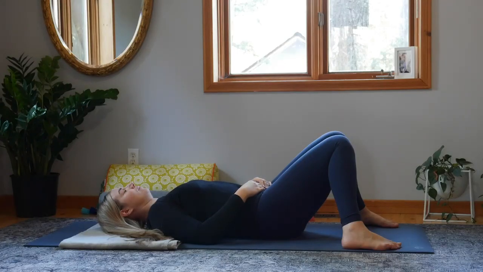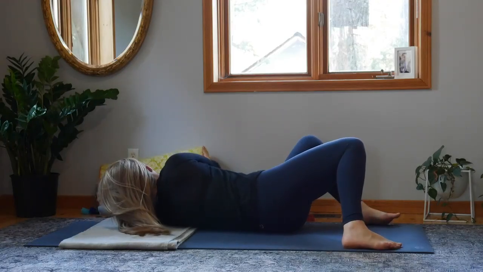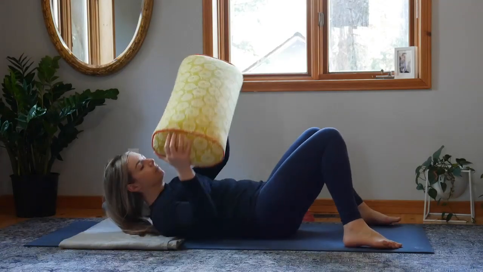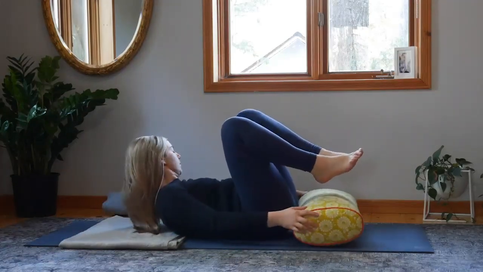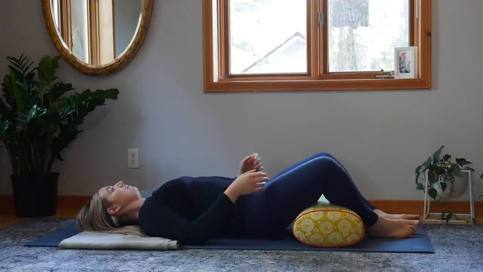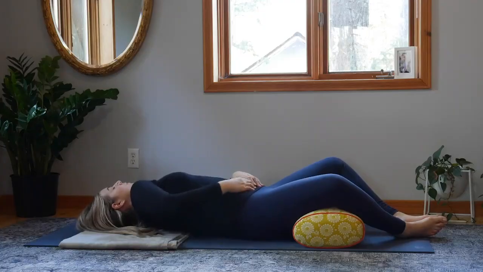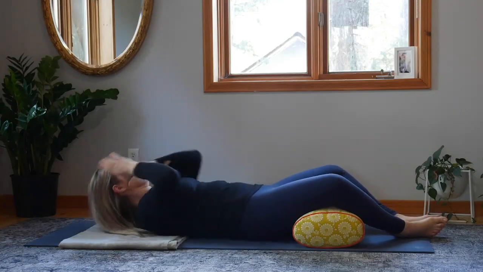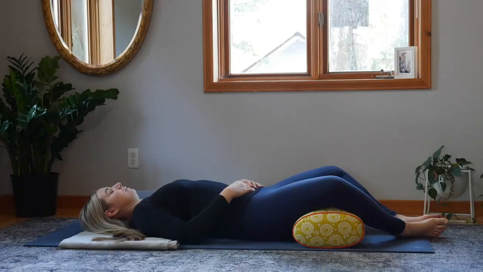We're going to begin lying down on our back. You may want a folded blanket underneath your head so that the ground under your head is soft. And then you'll take your yoga bolster or pillow and lay it underneath your knees so that we can begin in reclined bound angle. That's feet together, knees open.